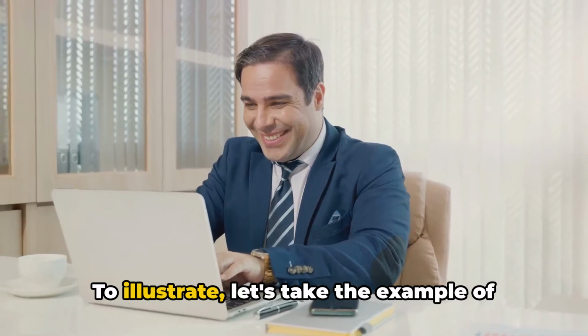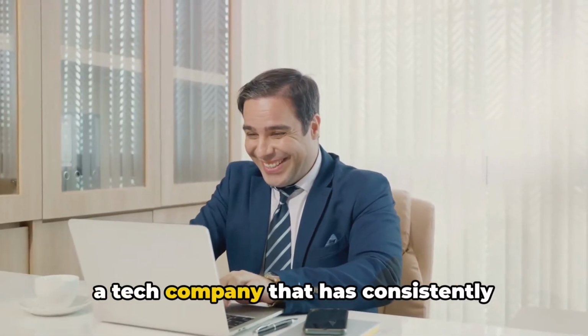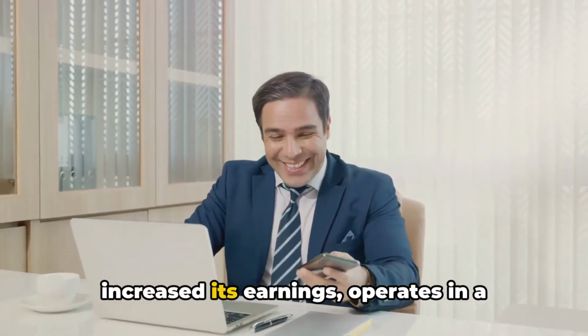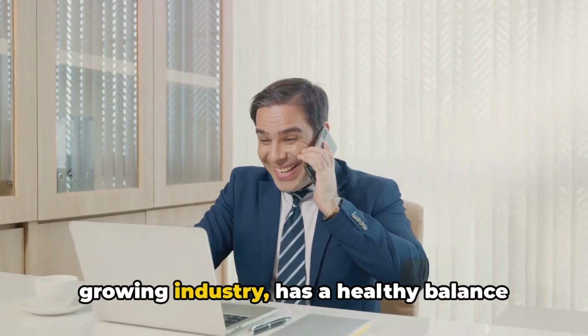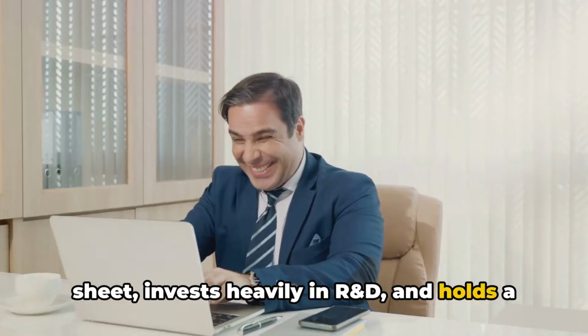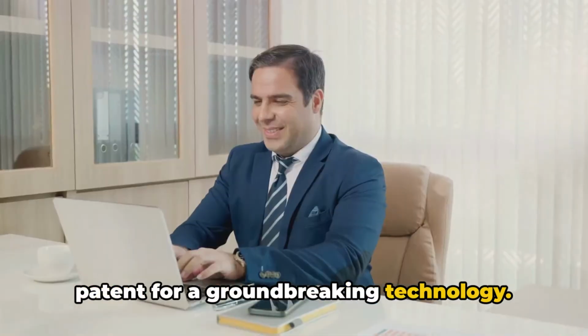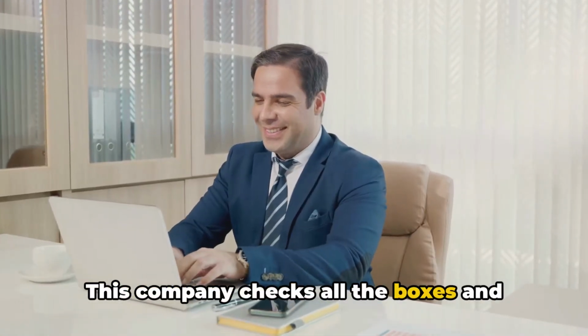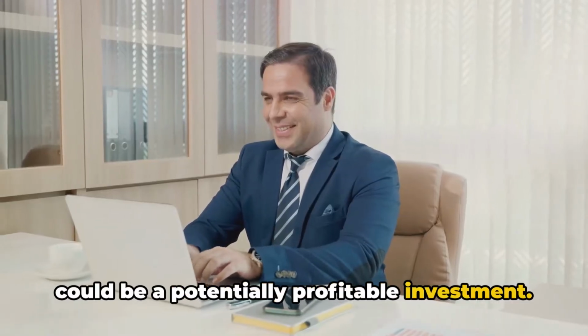To illustrate, let's take the example of a tech company that has consistently increased its earnings, operates in a growing industry, has a healthy balance sheet, invests heavily in R&D, and holds a patent for a groundbreaking technology. This company checks all the boxes and could be a potentially profitable investment.